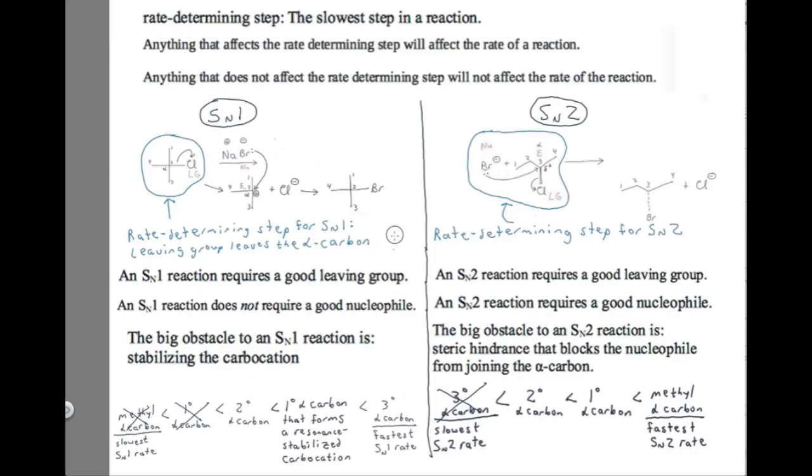So now I've taken what we've just discussed and added it to our notes here. Based on what we've discussed, a primary alpha carbon that forms a resonance stabilized carbocation would be better for SN1 than a secondary alpha carbon because it forms the more stable carbocation intermediate.